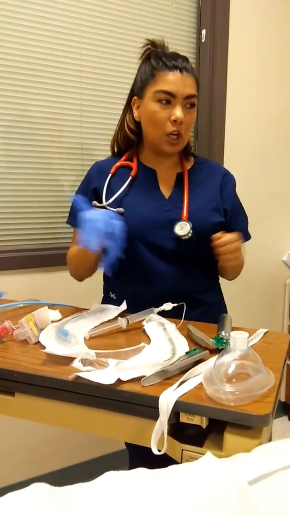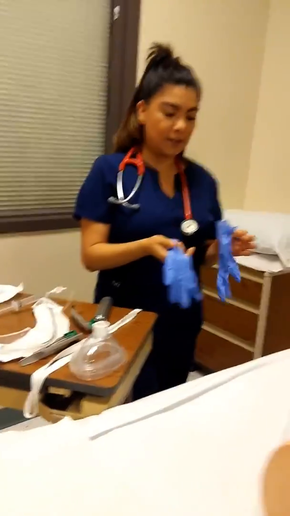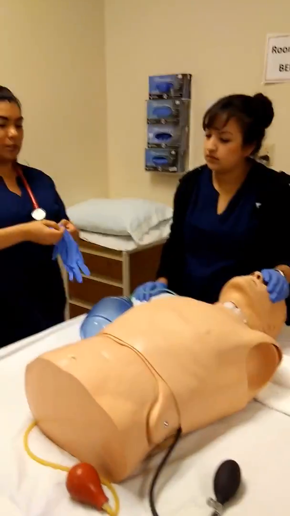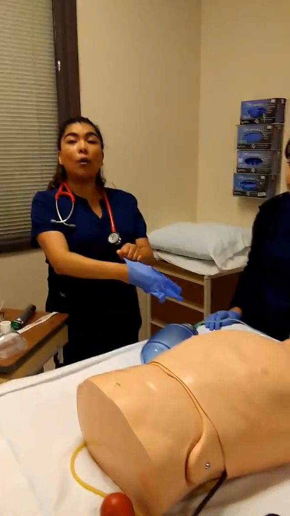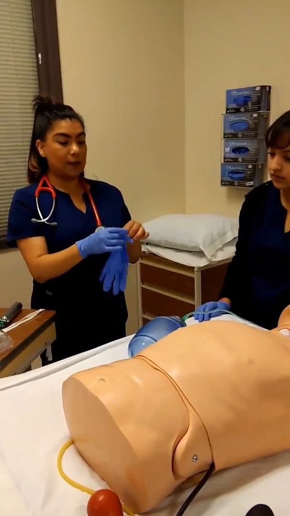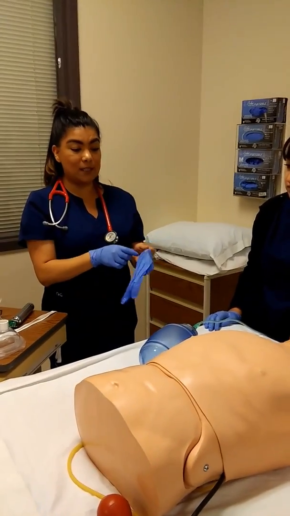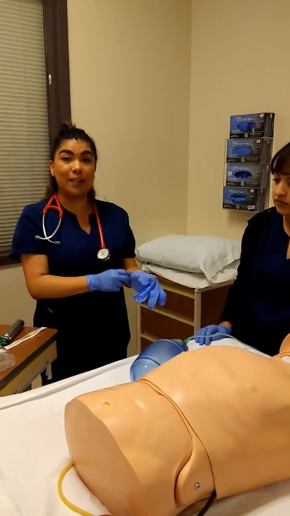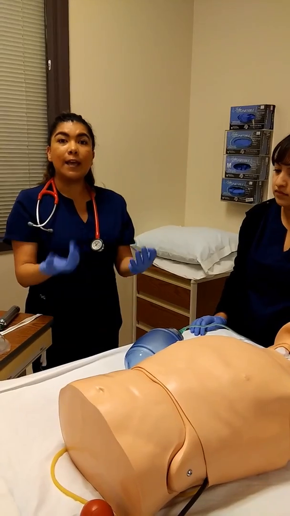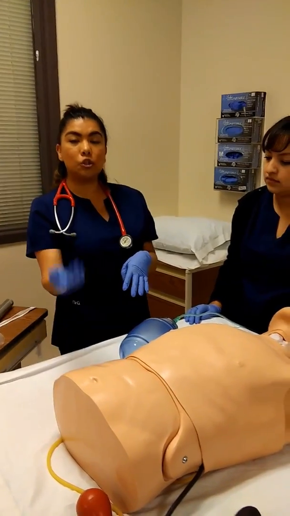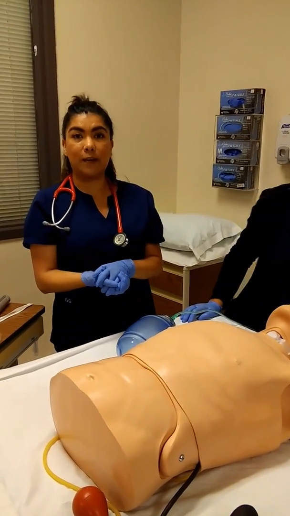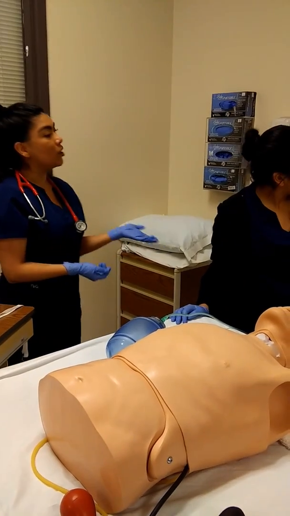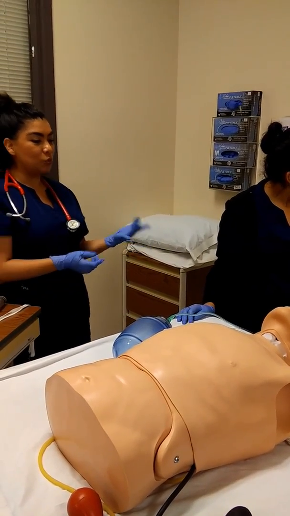So I'm going to knock and identify myself. Hi, my name is Mickey. I'm a respiratory therapist student. I want to make sure that I have the correct patient. If the patient has not yet been sedated, I'm going to ask them to state their name and their date of birth. If they are sedated already, I'm just going to check their wristband again for their name and their date of birth. I'm going to acknowledge any family members that may be in the room.